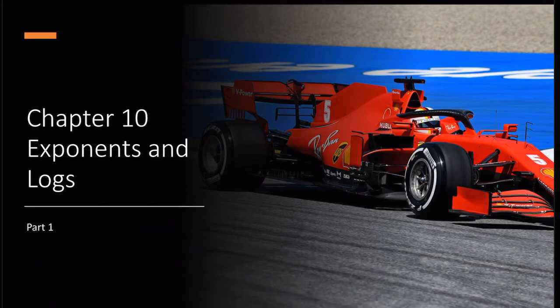Okay. Chapter 10, Exponents and Logs. This is fun stuff. Like everything we do is fun stuff, but it's fun stuff, and it's important fun stuff. Okay? Because, yeah, it's important. Okay.